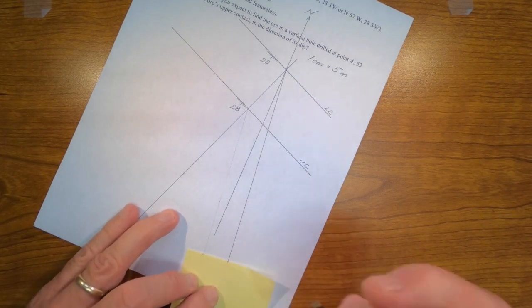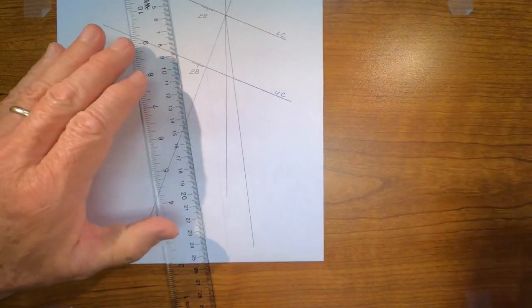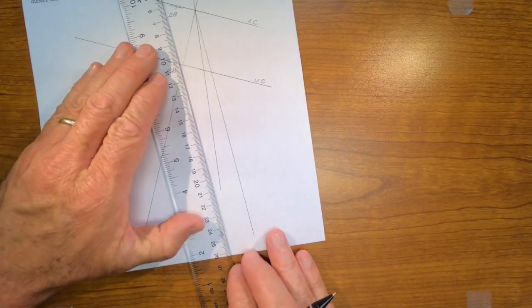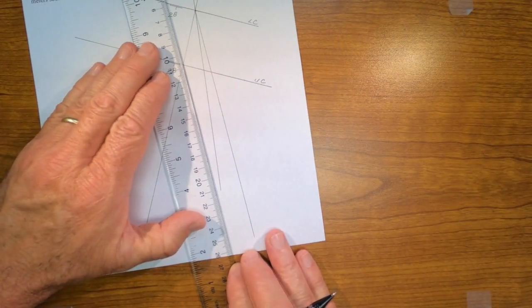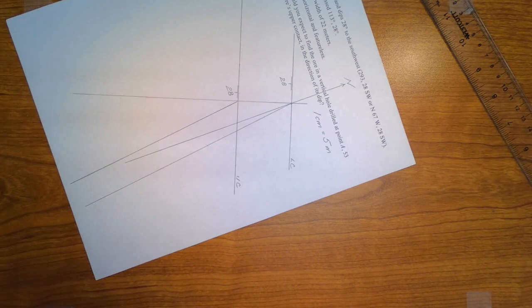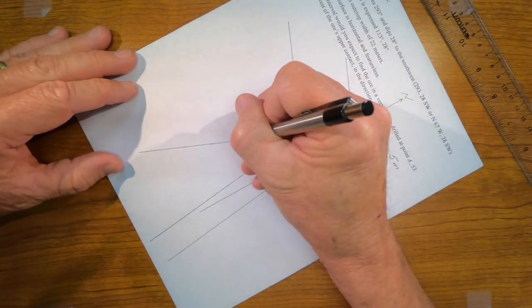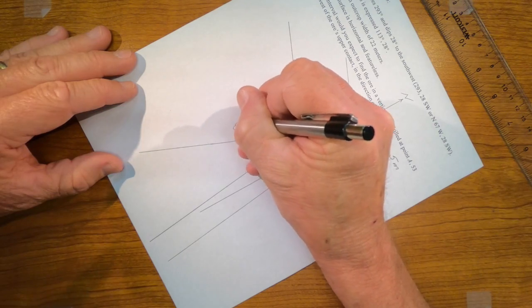Oh, you see that? I'm going to make that come up just a little bit. All right, there you have it. So the way this drawing is now, again, this is the surface. Yellow.